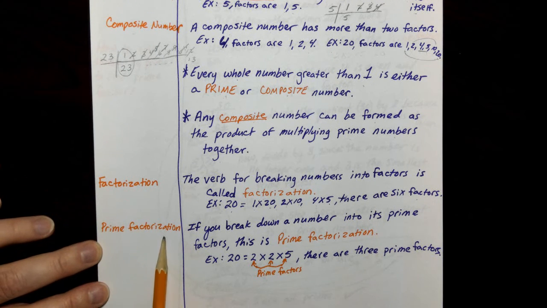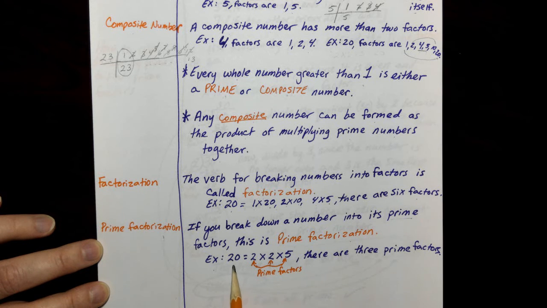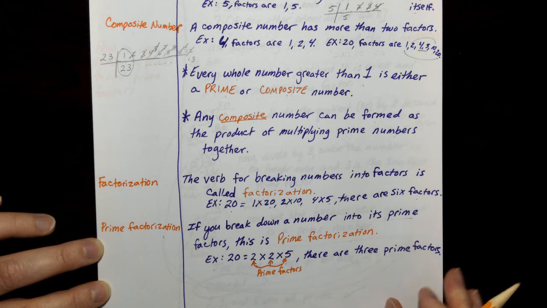When I do prime factorization, if you break down a number into its prime number factors, this is called prime factorization. For example, 20, as I did up there, is 2 times 2 times 5. All 3 of these are prime numbers, and they are prime factors because they are numbers that are being multiplied to give me a product. There are 3 prime factors for 20.